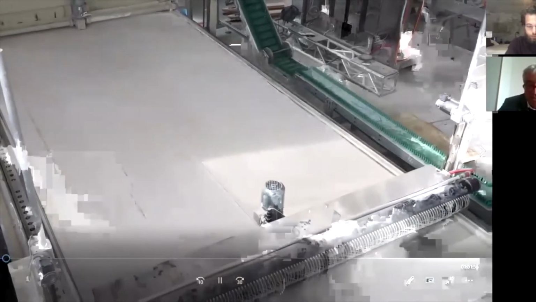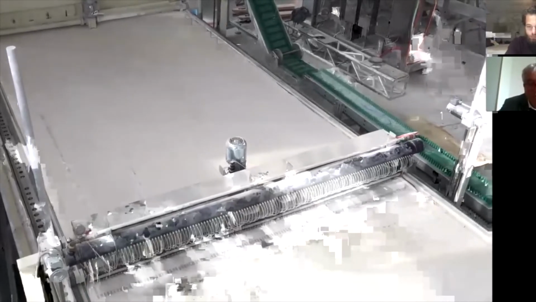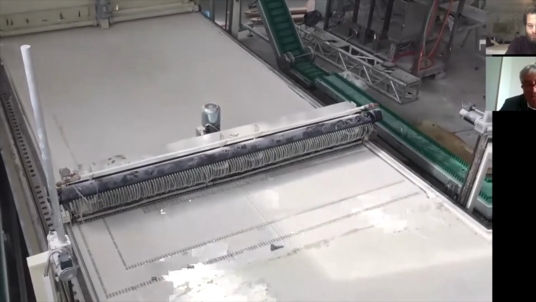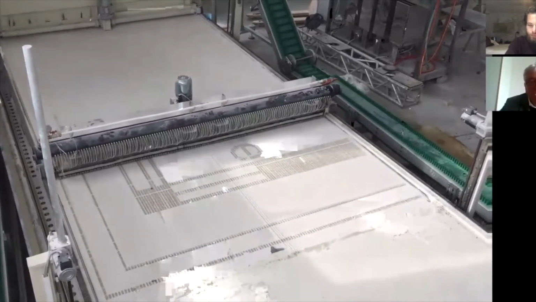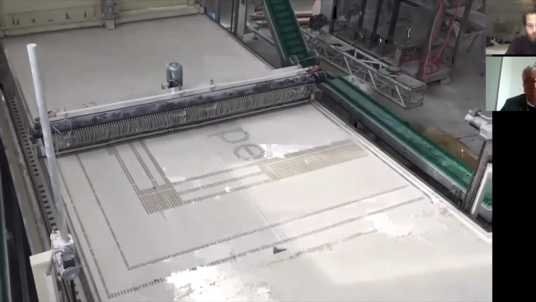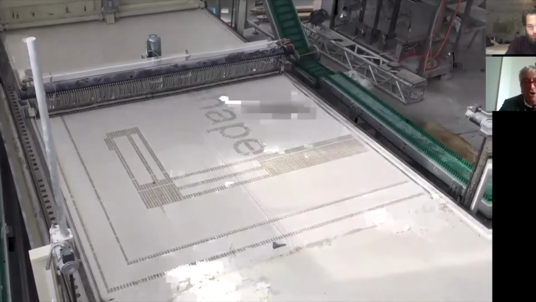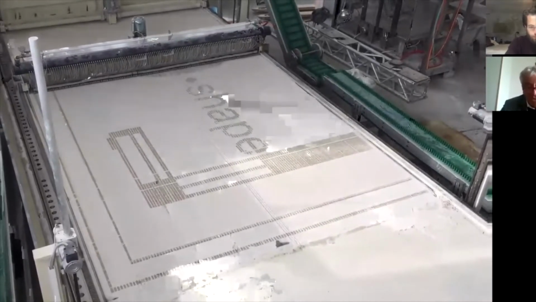that we print the full section of a home in one go. What you see in the border is just the delimitation of the perimeter of the printing area. And here you see the section of one corner of the home.